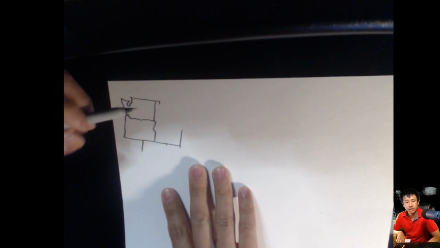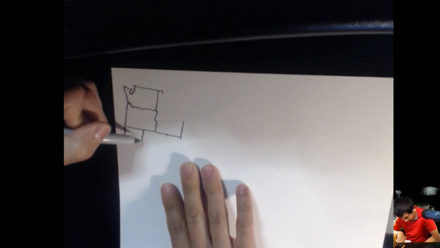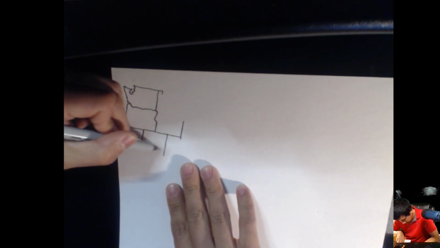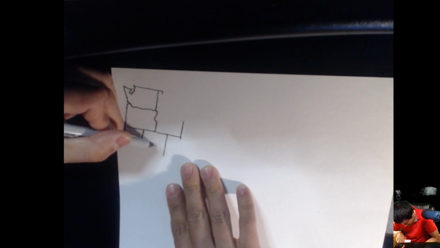Oof. Okay, I'm gonna say this is about 3 to 2 on top, and then it's basically a 1-to-1 triangle on the bottom there. So like a third of each of those. Yeah, that's about right. We'll call it that.